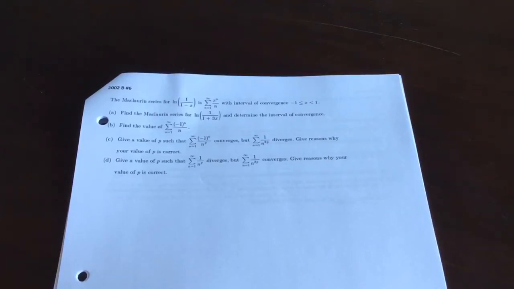Let's take a look at 2002 Form B, Problem 6. And before we get started, just a couple of comments for you. One thing that causes students frustration with problems like this at first is not really the lack of ideas. It's that when you see these problems, you have, in a way, too many ideas as to what you could do with everything.